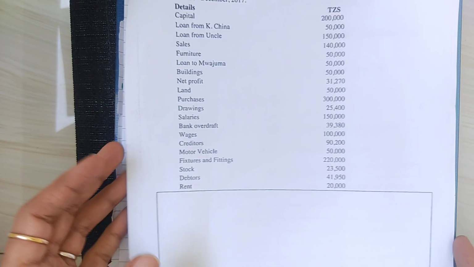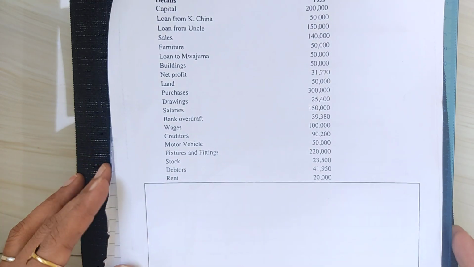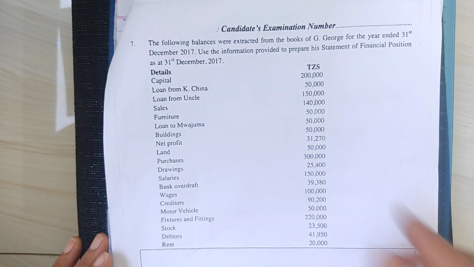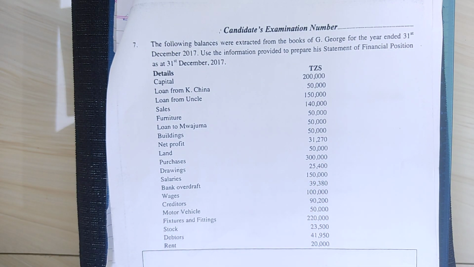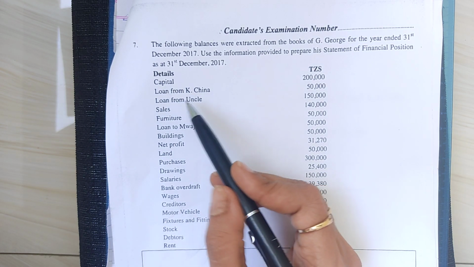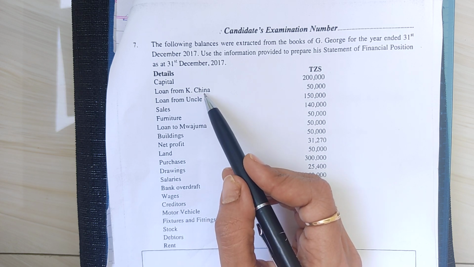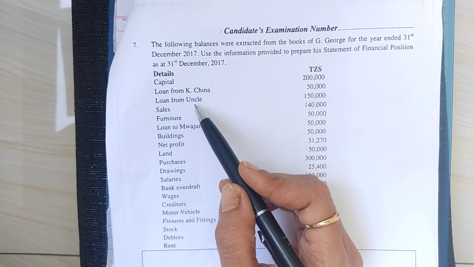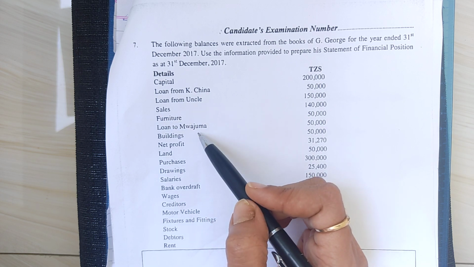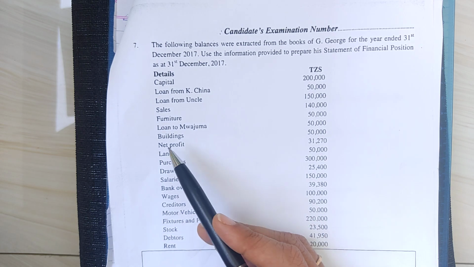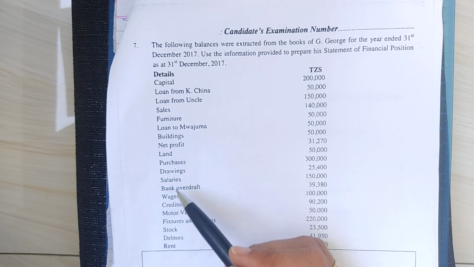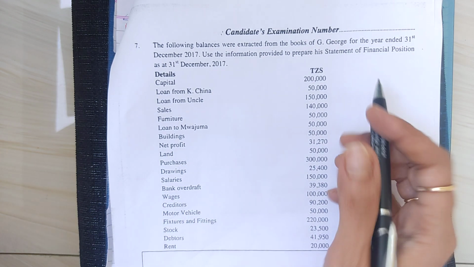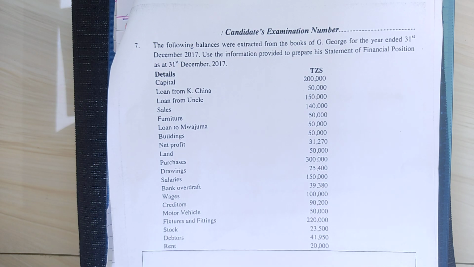The following balances were extracted from the books of G. George for the year ended, and use the following information to prepare his statement of financial position. So let's prepare the statement of financial position. Which are the items given over here? Just check. Capital, loan from K China, loan taken from uncle, so liability. Sales, furniture, loan given to Majuma, so this is asset. Building, non-current asset. Net profit is directly given, that's why we are preparing directly the statement of financial position. We are not preparing an income statement, this is not even asked.